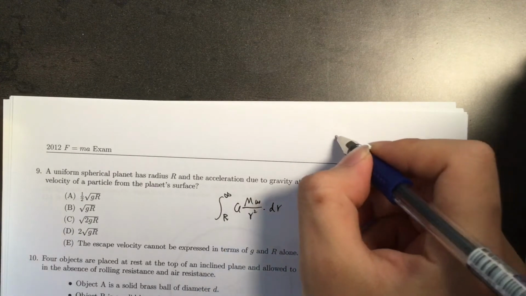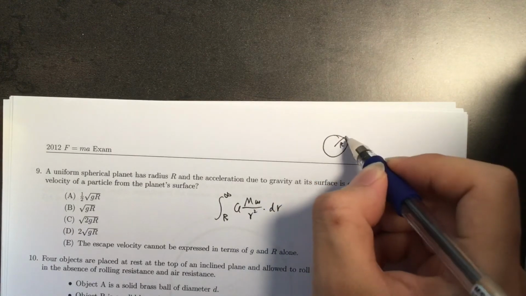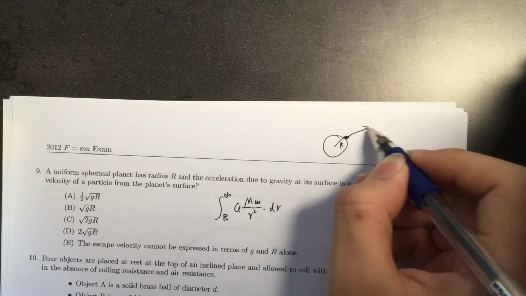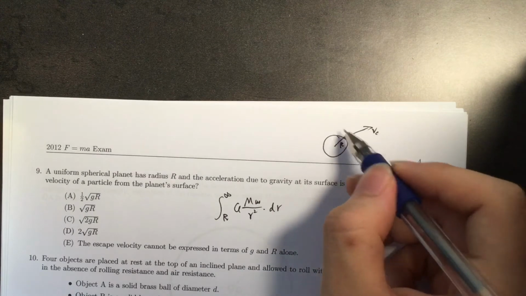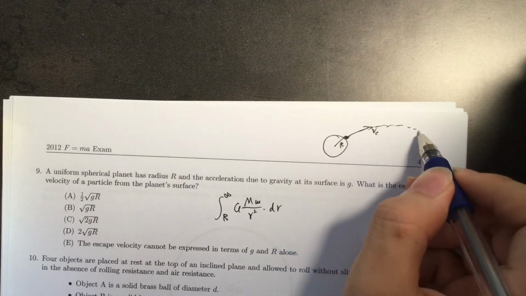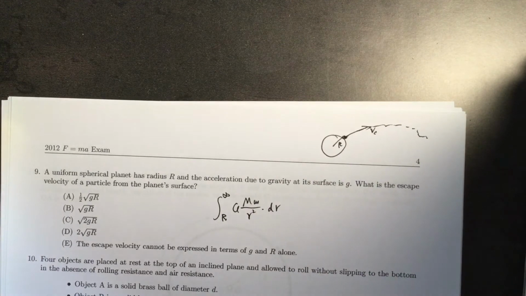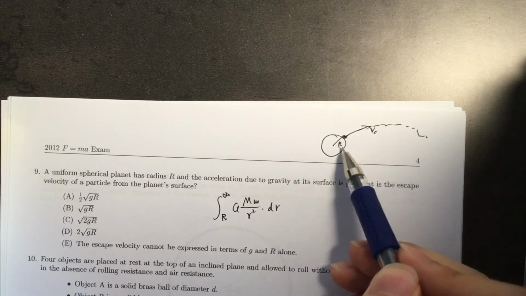So we have a planet with radius r, and we want to fire, throw some object very, very hard with velocity v escape. Then it will escape to infinity, running away from the gravity of the planet. If you just throw a stone, it will fly off and come back to the ground.